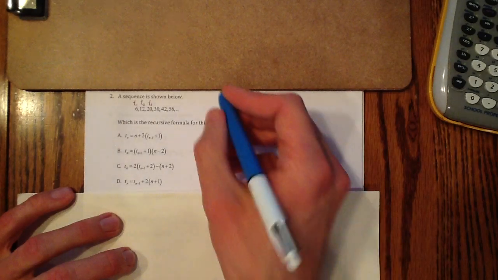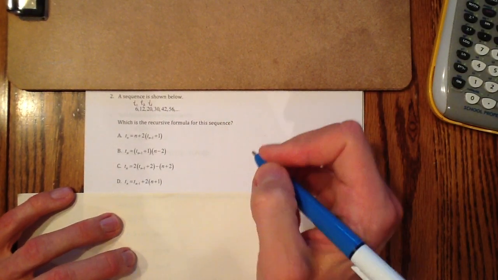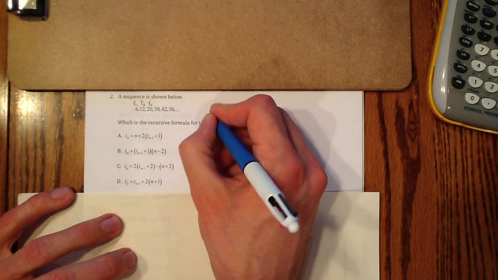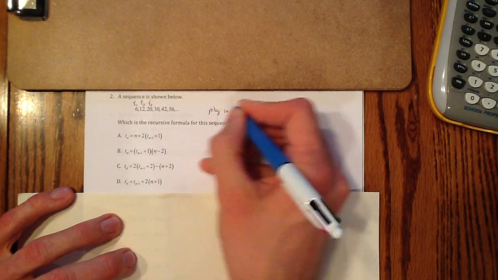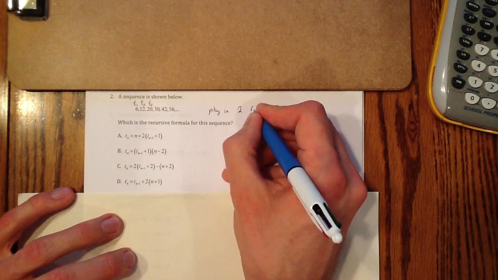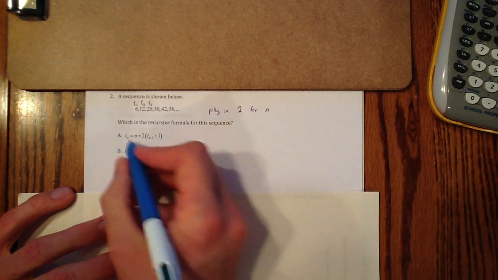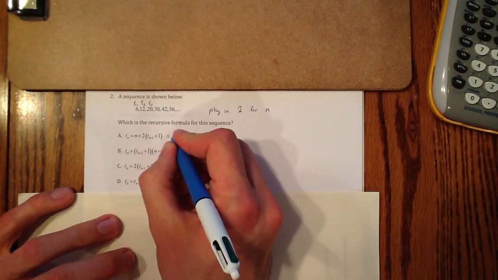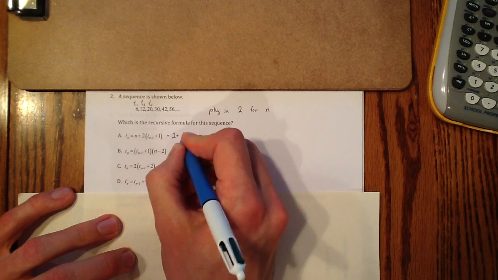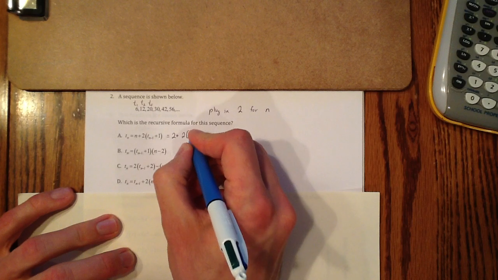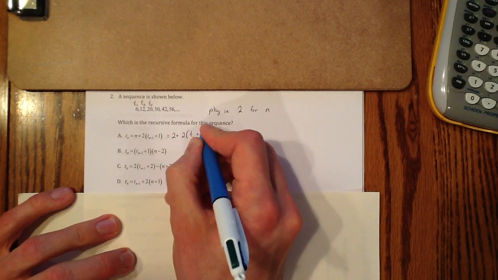So in order to test each of these answer choices, I think we need to plug in 2 for n. Okay, so let's do it. This is going to be 2 plus 2 times T sub 1 plus 1.